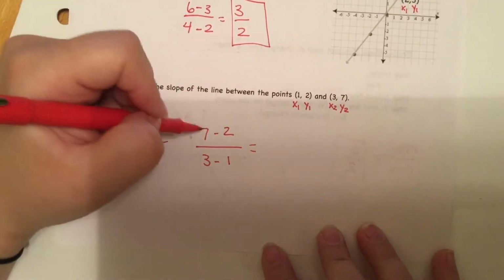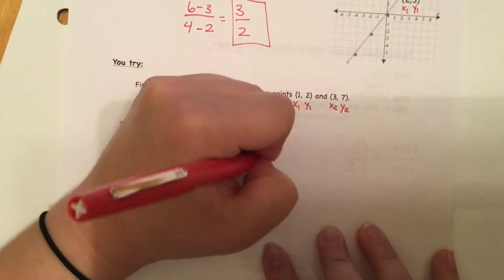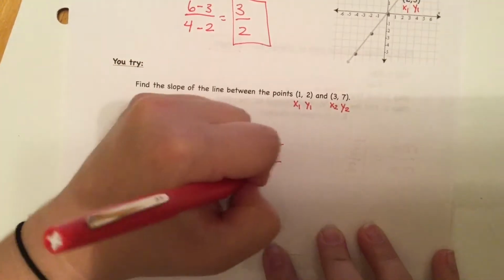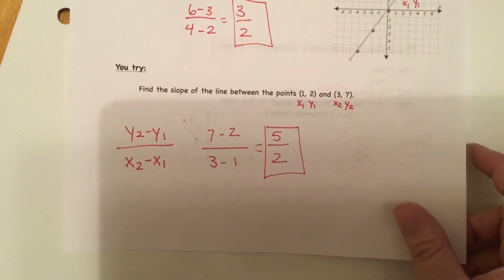And I'm just going to solve this. 7 minus 2 is 5. 3 minus 1 is 2. Therefore, my slope is 5 over 2. All right, now we're going to go over one more, and it's how to use the slope formula in a table.